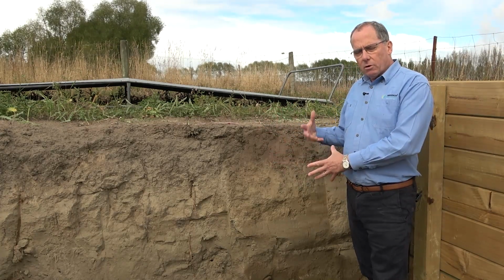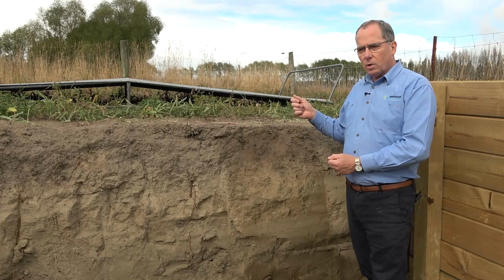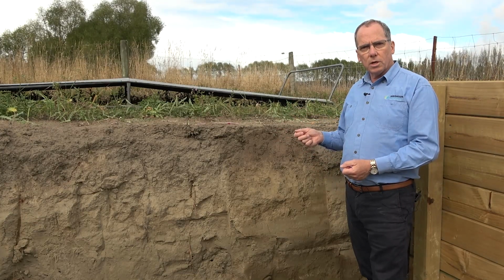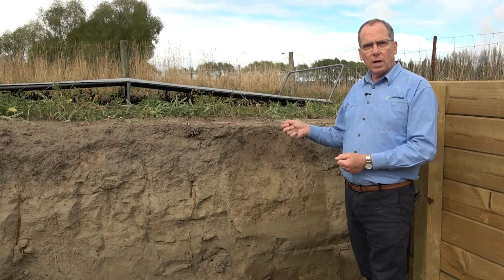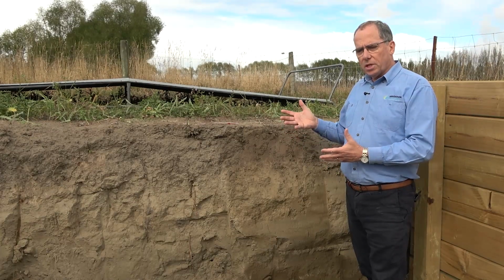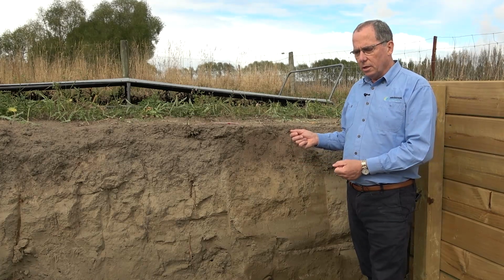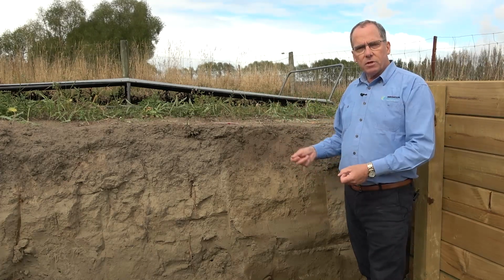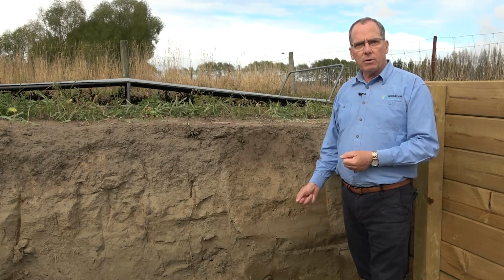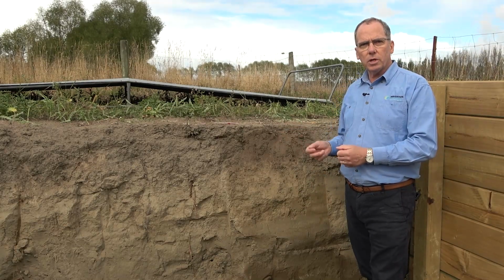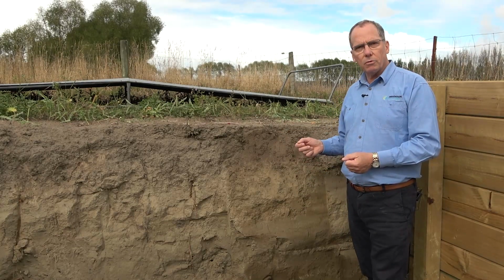And the macropores that are developed are the ones that readily fill with water when there's an irrigation event or a large rainfall event, but they also freely drain soon after that water's been applied. And what's left is spaces for air and oxygen to enter the soil, and that's really important for root growth.